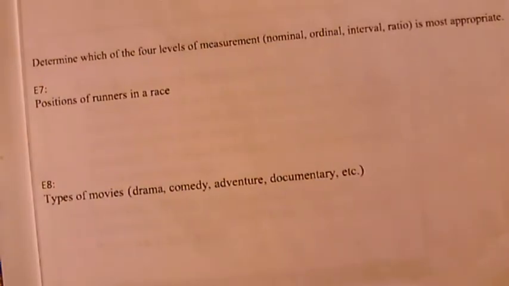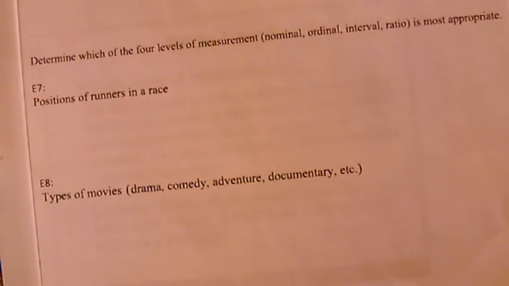Here you want to determine which of the 4 levels of measurement, whether nominal, ordinal, interval, or ratio, is most appropriate. Like the position of runners in a race. Now the positions can be put in some particular order. And that's pretty much as far as we can go with that particular level. So in this case, that's ordinal.